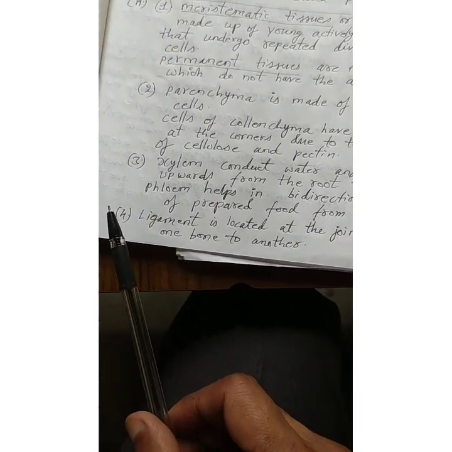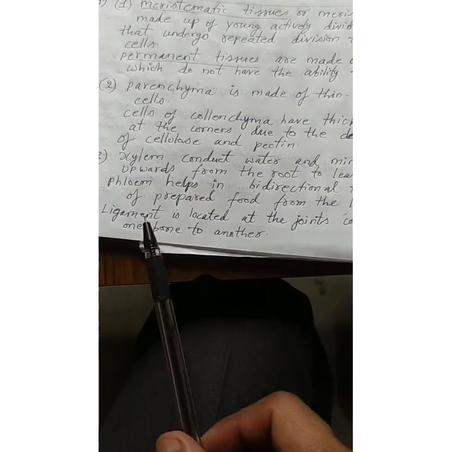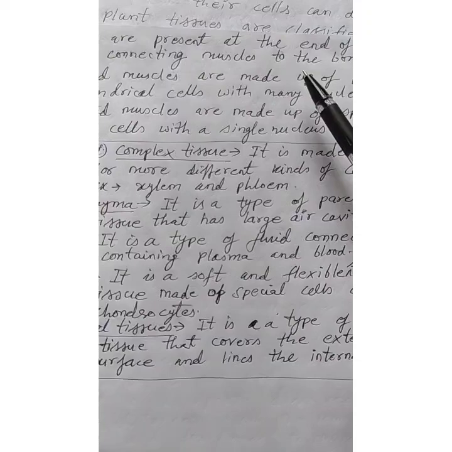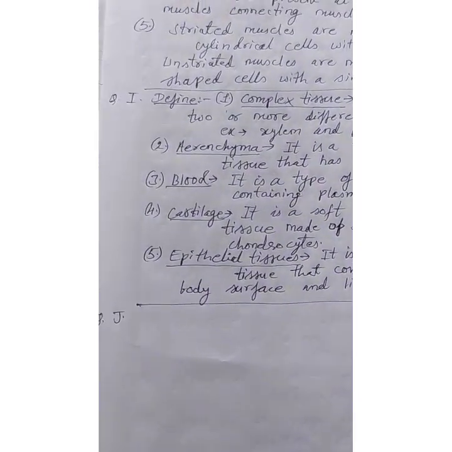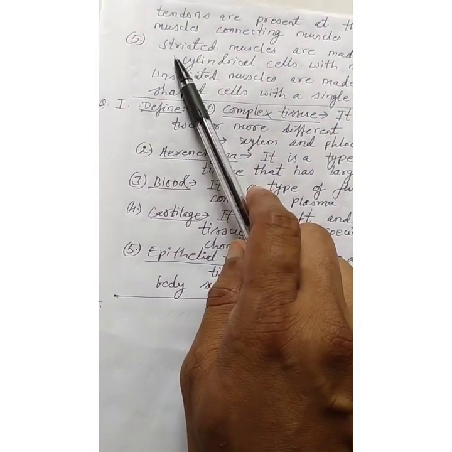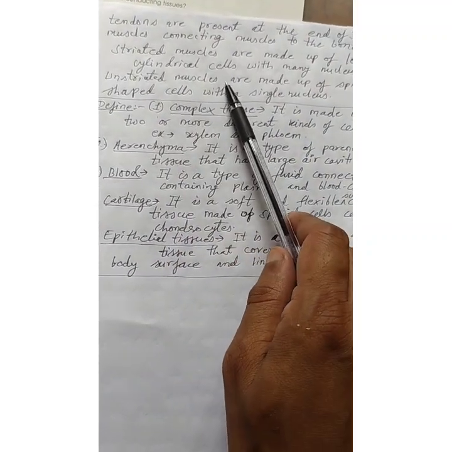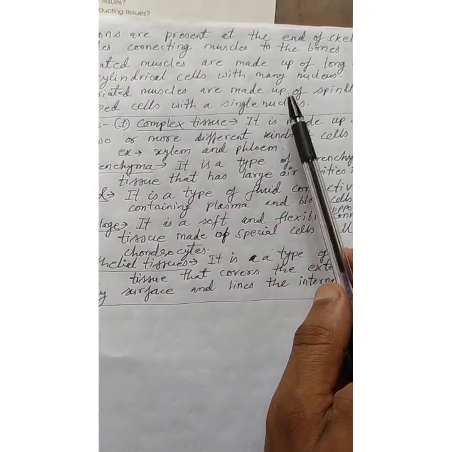And number 4 is location of ligament and tendon. Ligament is located at the joint which connects one bone to another, whereas tendons are present at the end of skeletal muscles which connect muscles to the bones. Okay. Now next question we have number 5, striated and unstriated muscles. Striated muscles are made up of long and cylindrical cells. The shape is cylindrical with many nuclei, whereas unstriated muscles are made up of spindle-shaped cells with a single nucleus.